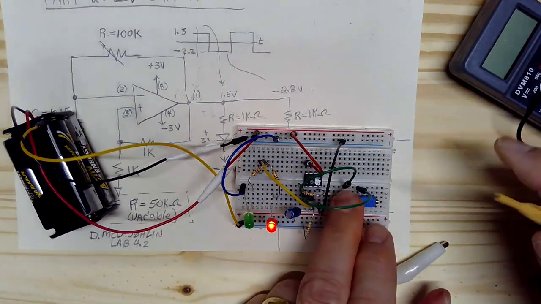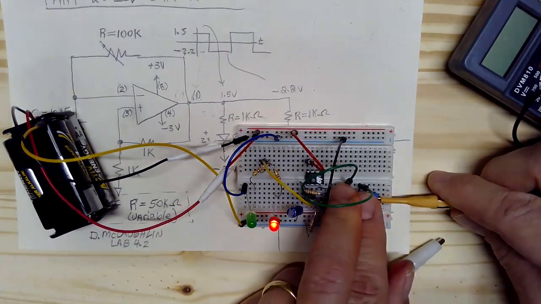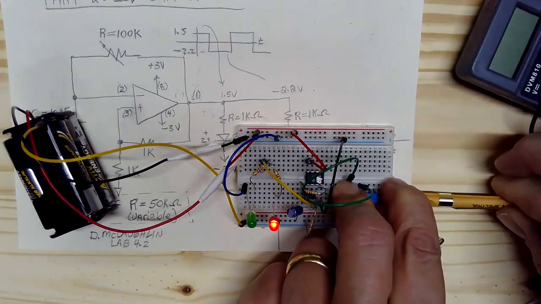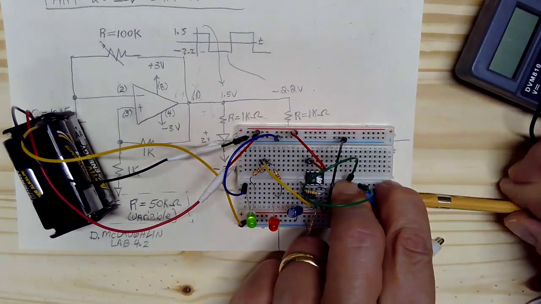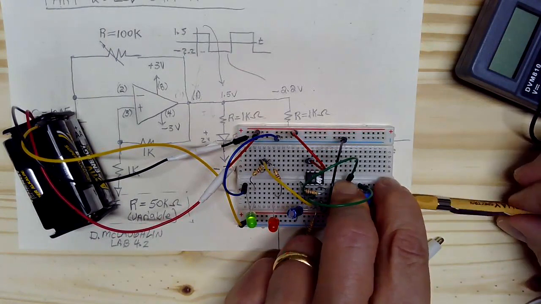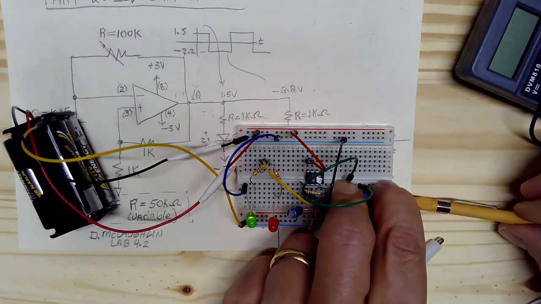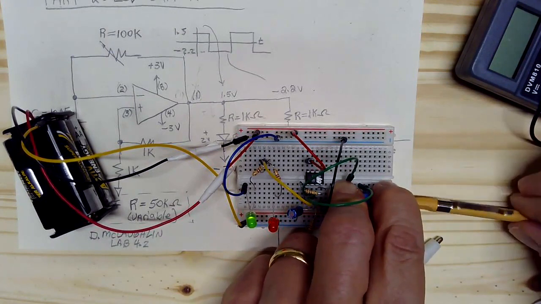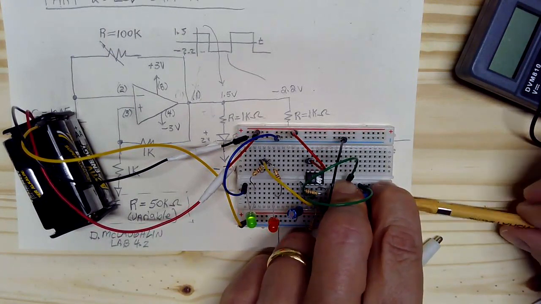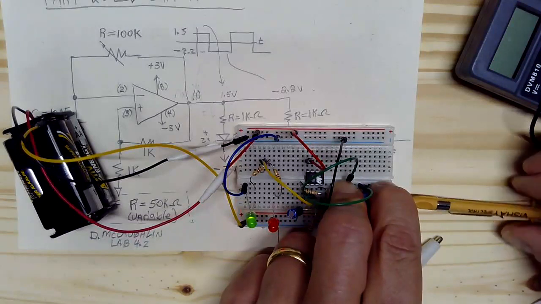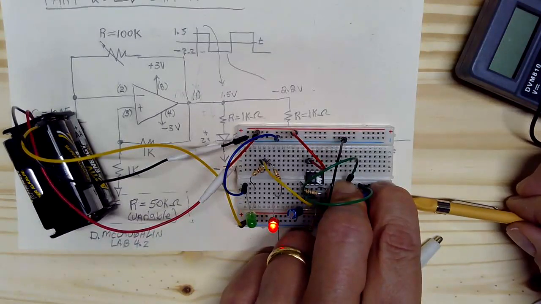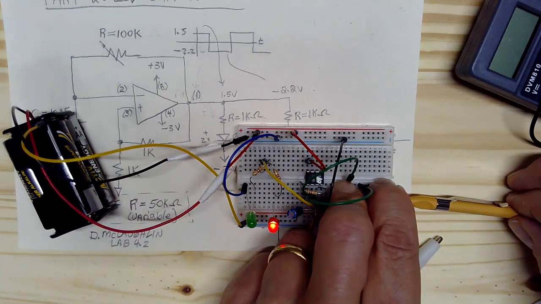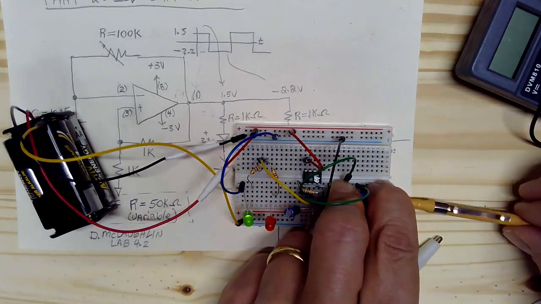I think I'm going in the wrong direction. You have to be patient in tuning these potentiometers, because I find it keeps slipping off. Okay, you can see I'm starting to get it to go faster. Blink, blink, blink, blink, blink. And I can make it go even faster if we want.